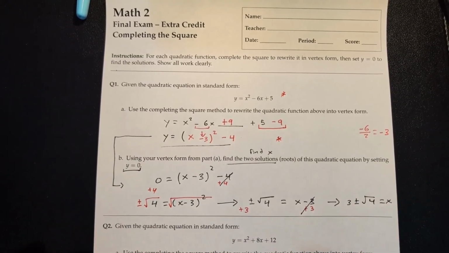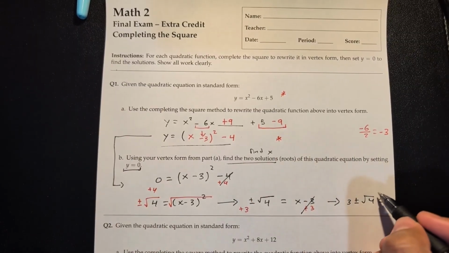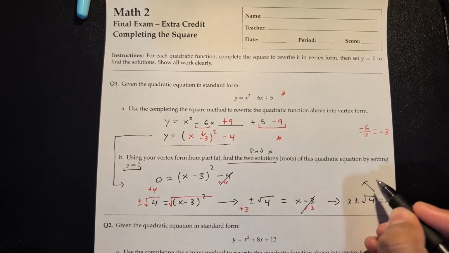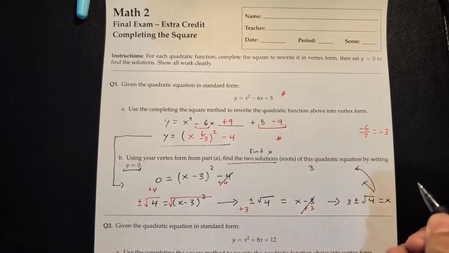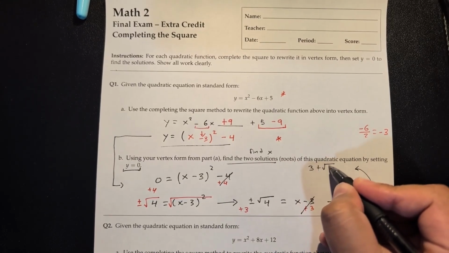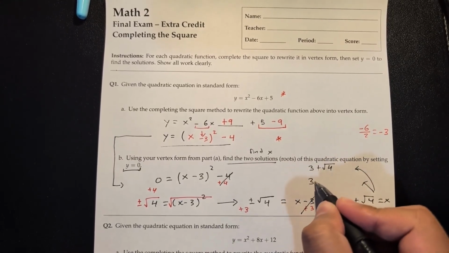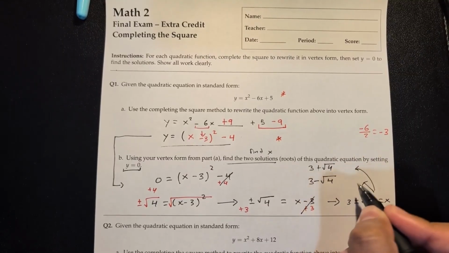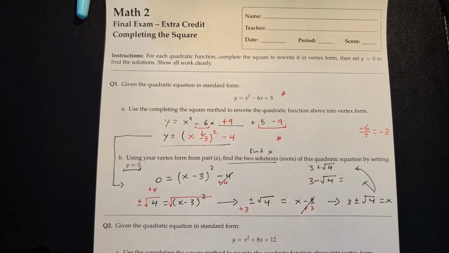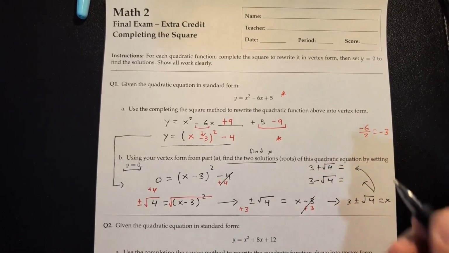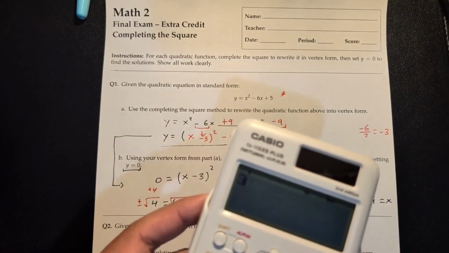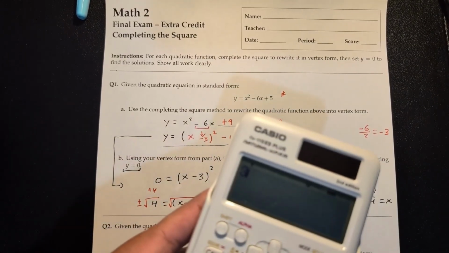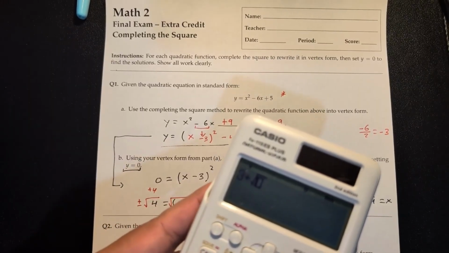And then we've seen how to separate these two. We're going to get two solutions. One of them is going to be 3 plus the square root of 4. The other one's going to be 3 minus the square root of 4. Plugging that into my calculator, I get 3 plus the square root of 4.